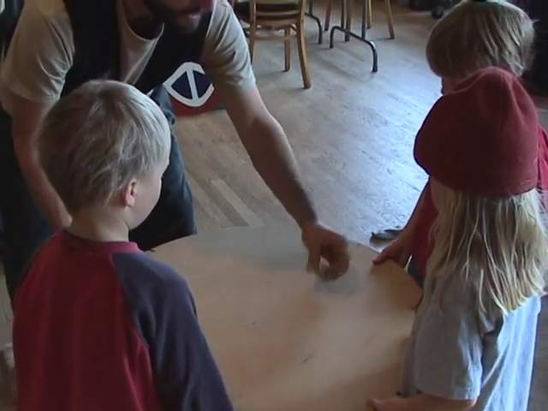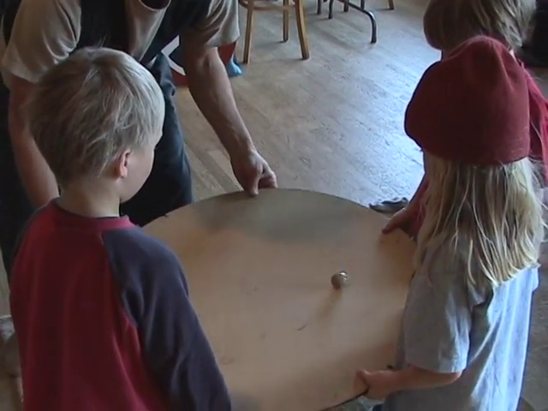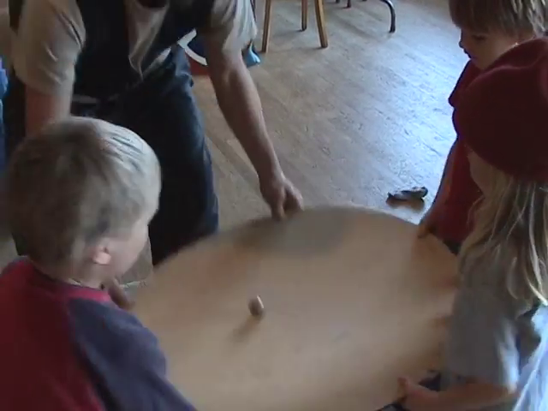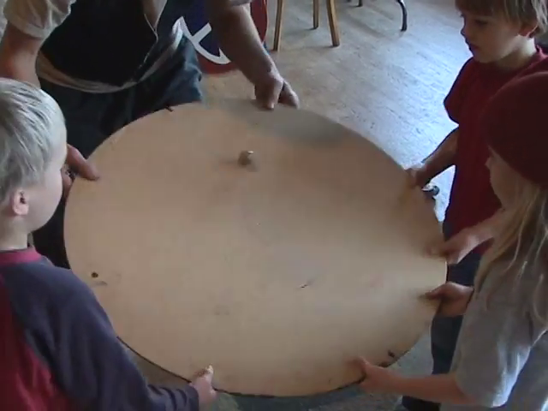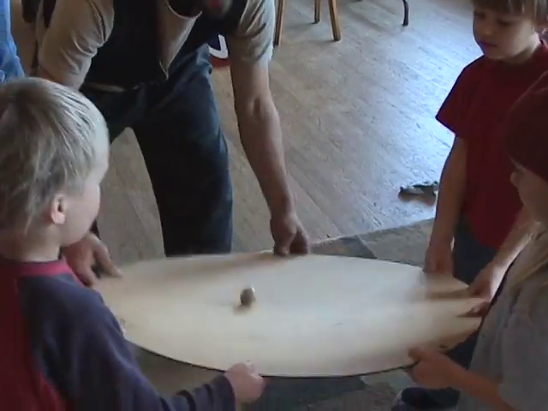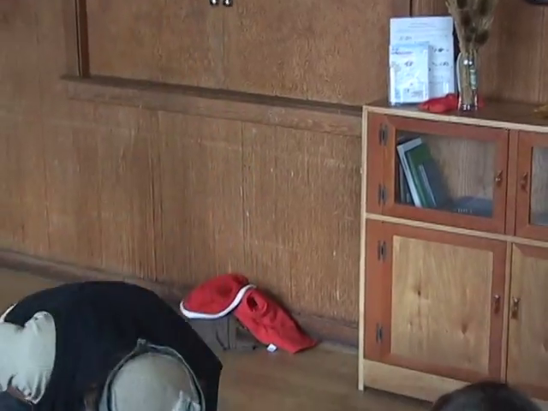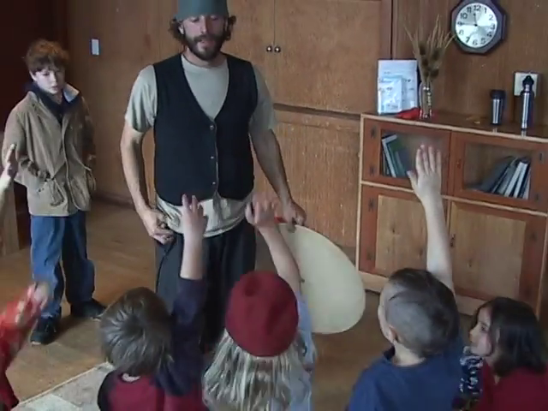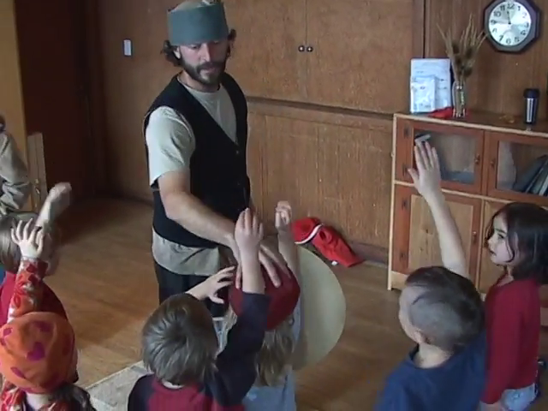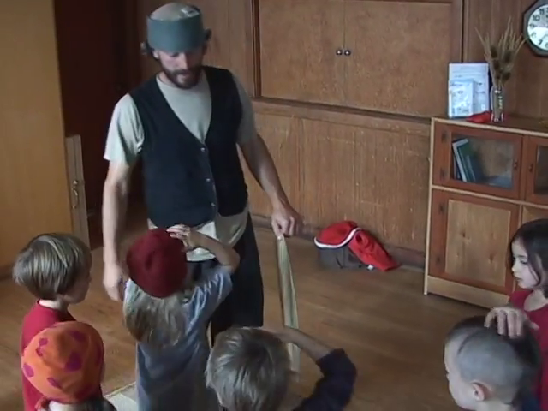Okay, place the heavy end in towards the center. Practice rolling it around the blue dot. Oh yeah. Almost. I need one volunteer. Who's going to be my volunteer? Okay, I'm going to take this guy here as my volunteer. Everybody sit in a circle around us.